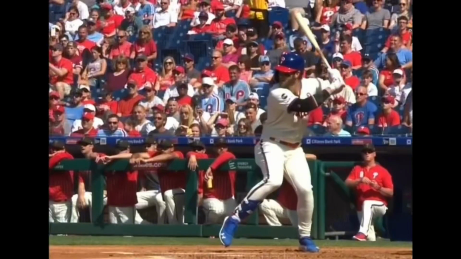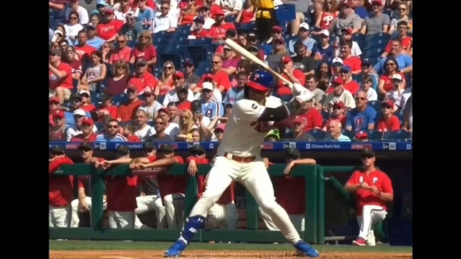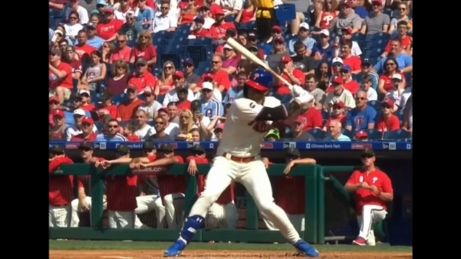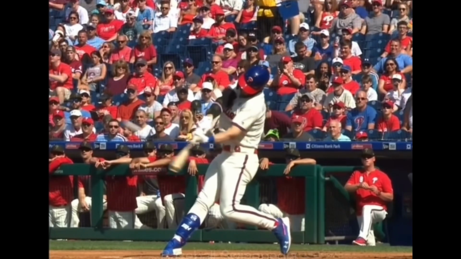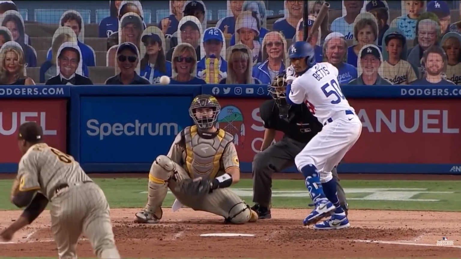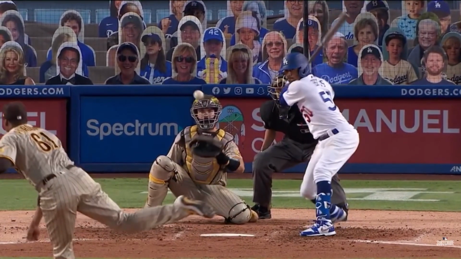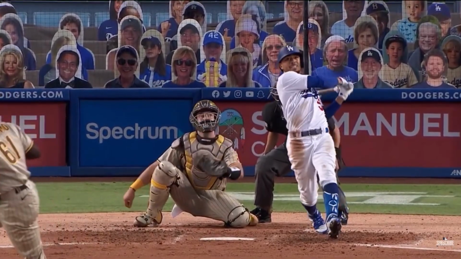Bryce Harper, as he starts to land, creates a lot of stretch, hips start to turn, upper body still back, lower body pulls the upper body pulls the arms and hands. And lastly, we have Mookie Betts here. As that stride foot lands, what I want you to notice is hips start to turn, upper body still back. Everything gets pulled through by that lower and upper body.